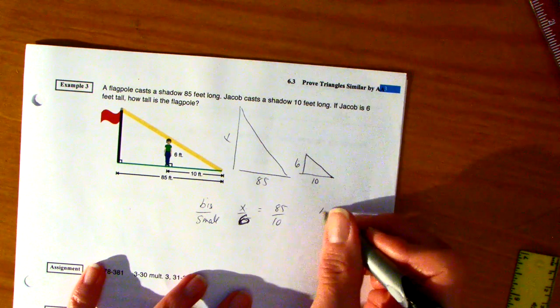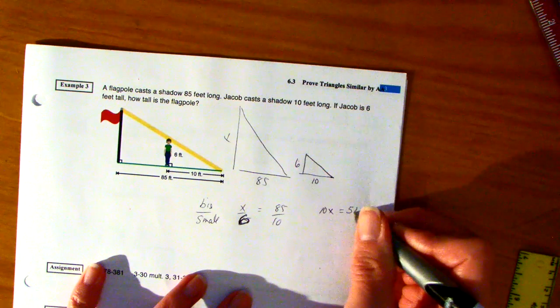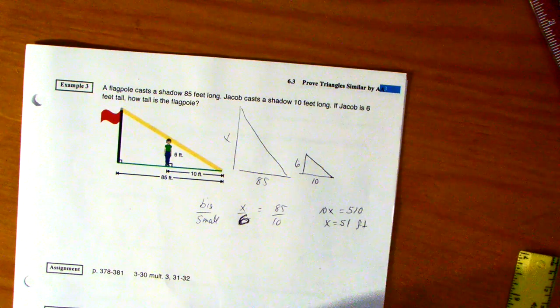Cross multiply. Okay, 85 times 6 is 510. Please double check. X equals 51. And please put a unit down there if we're talking about units.